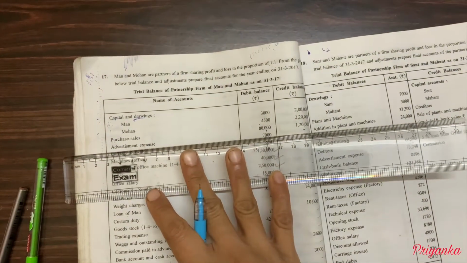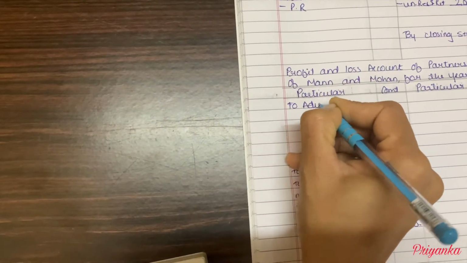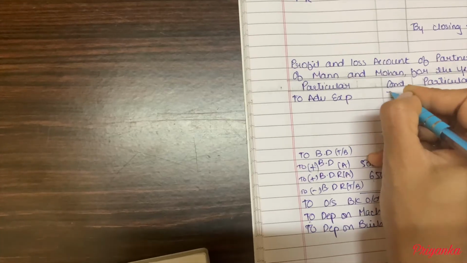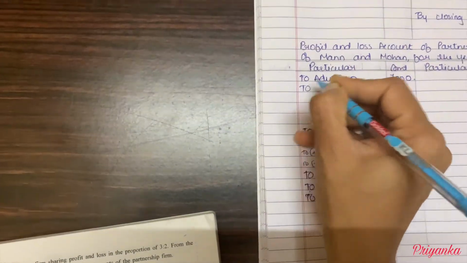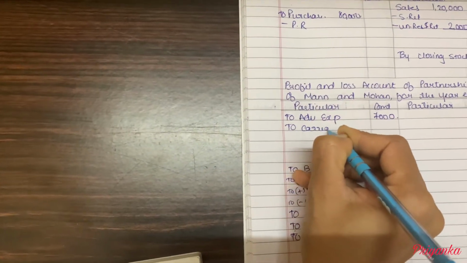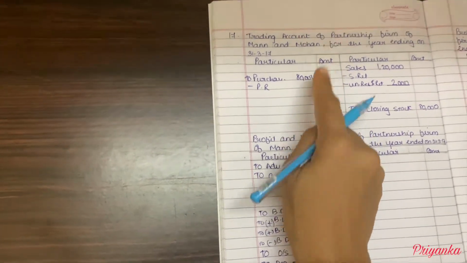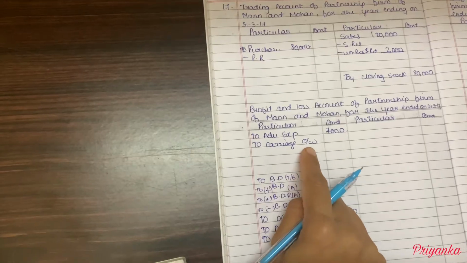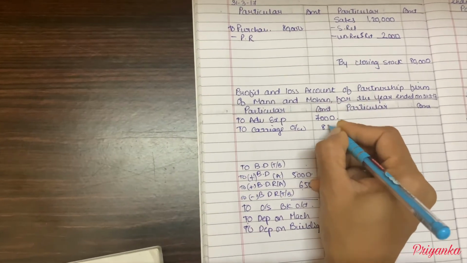Next, advertisement expense 7,000 will come in the P&L account. Advertisement expense 7,000. 15,000. Next, carriage outward 850 will also come in the P&L account only. Carriage outward. If it would be inward, it comes in the trading account, but when it is outward, it comes to your P&L account. It is 850.